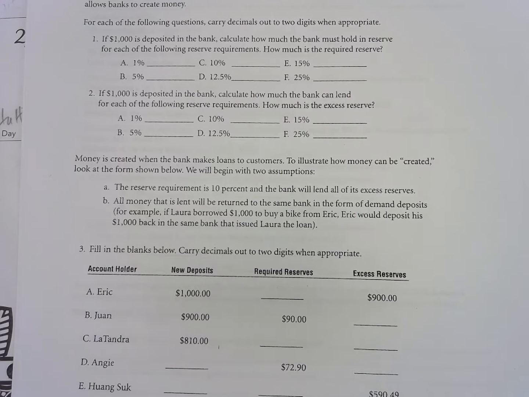For this one, I'm going to work through it really quick, and then I'll do another video with a practice handout so that you can see the different ways that this might be presented to you. Number one, it says if $1,000 is deposited in the bank, calculate how much the bank must hold in reserve for each of the following reserve requirements.